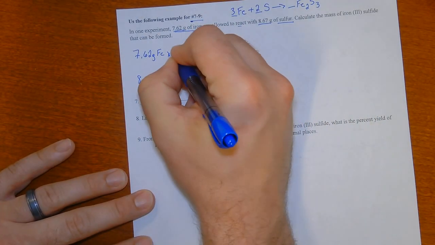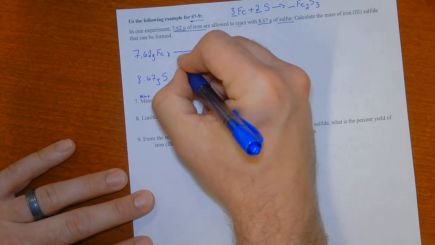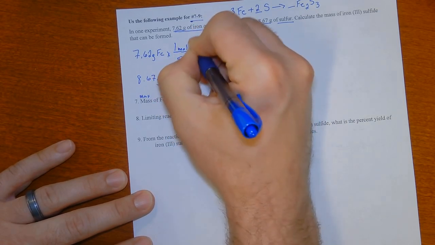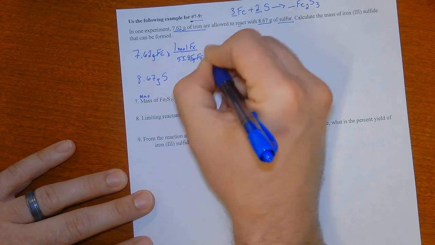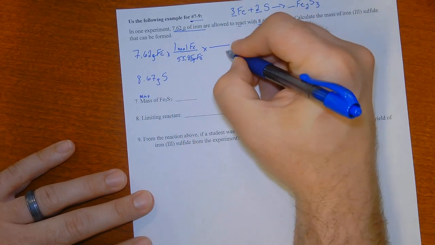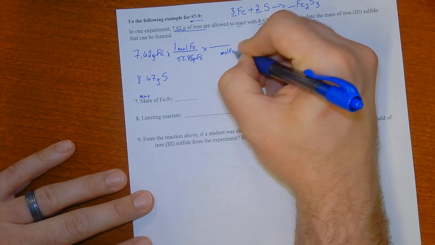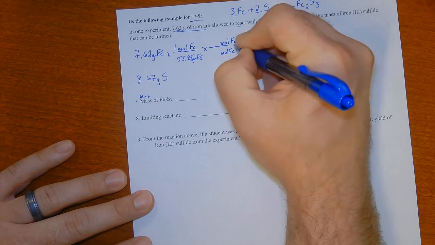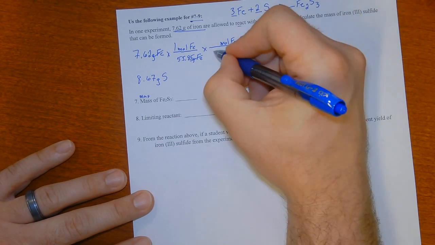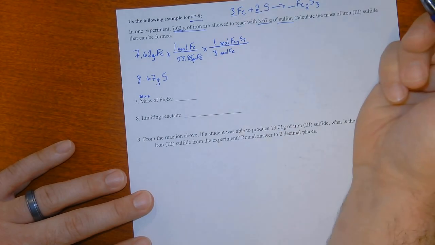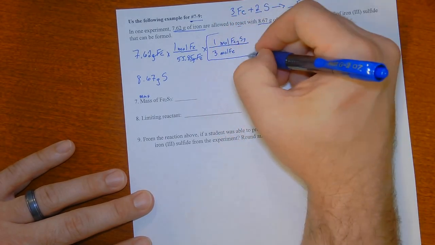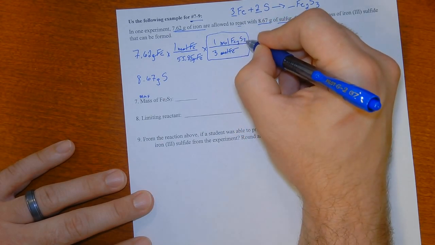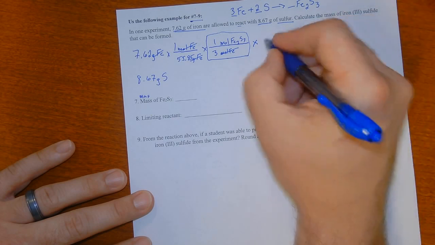So to get out of grams of iron, I need the molar mass, which is 55.85 grams of iron. That will give me 1 mole of iron. So I'm out of grams of iron, I'm into moles of iron. I need to do that so I can get to my Stoich step, because the moles of iron will equal the moles of Fe2S3 by the molar ratio, which is 3 to 1. Right? Here's your Stoich step. I'm out of moles of iron, I'm into moles of iron 3 sulfide, which is better.